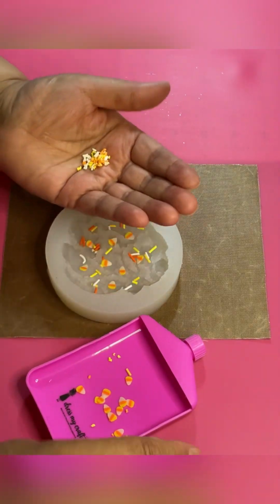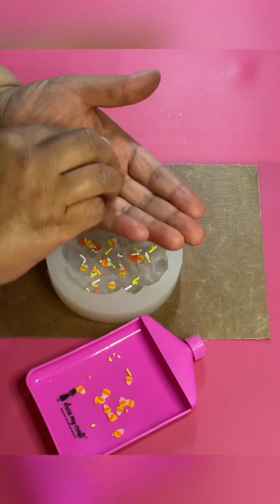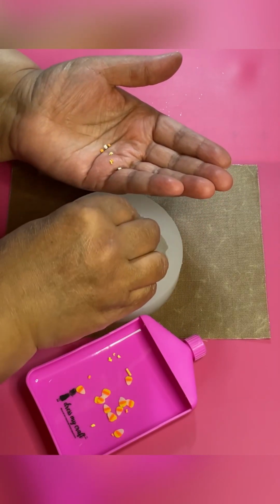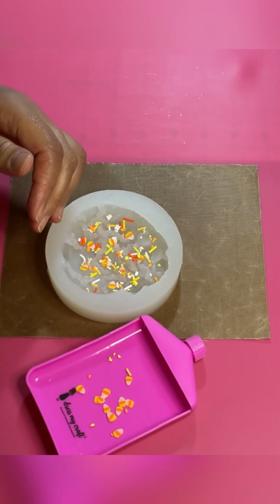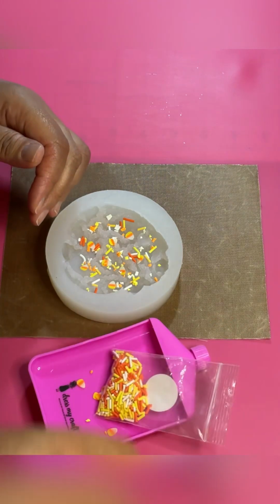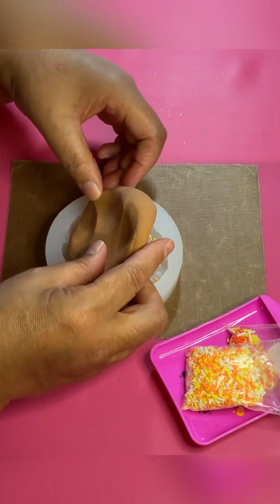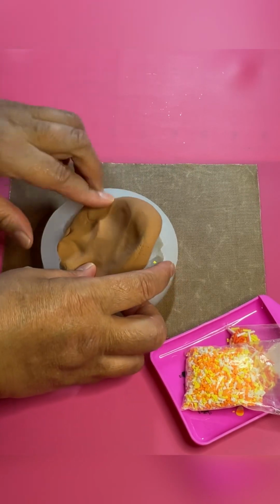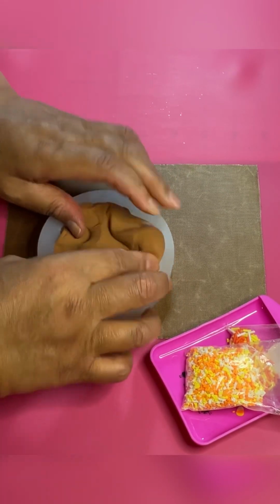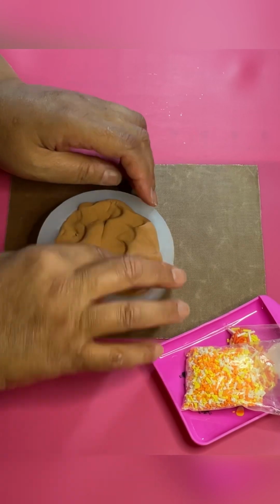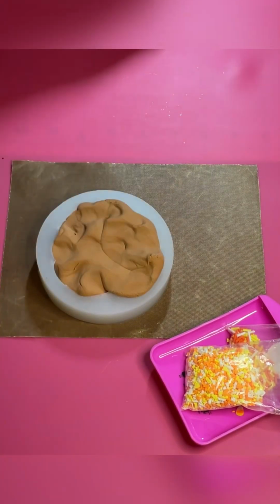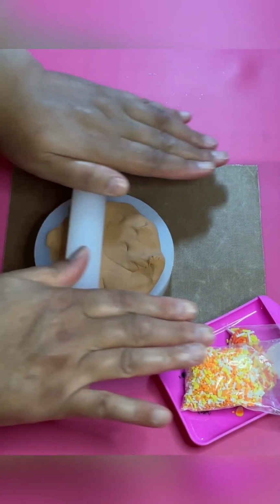So this is just some crumble, and I'm just putting it in all over the place to fill up the space. And then I got some clay that I kind of mixed a little bit of orange with some brown, and I got like this pumpkin color cookie dough.